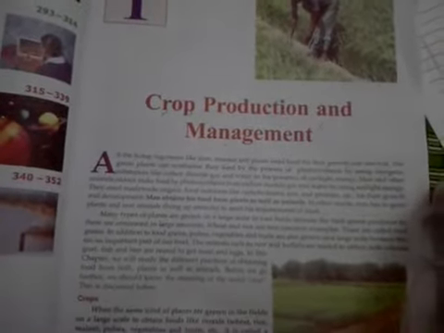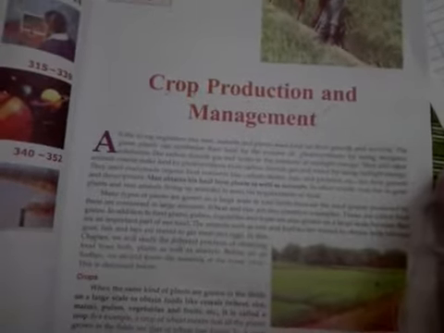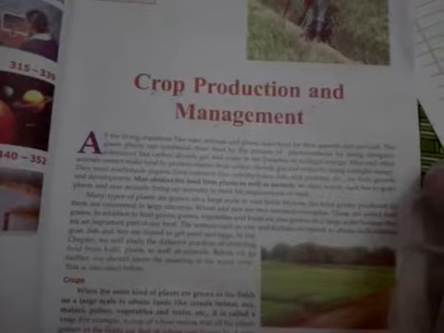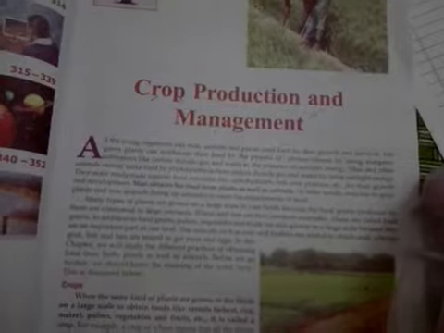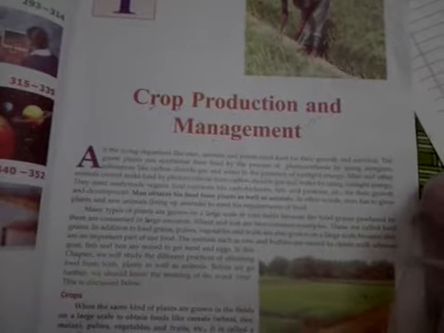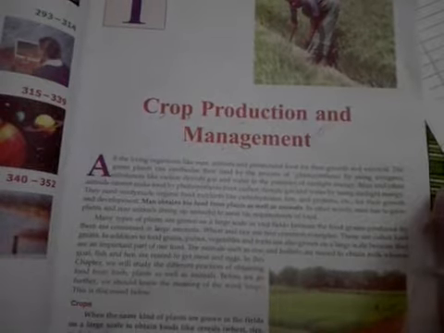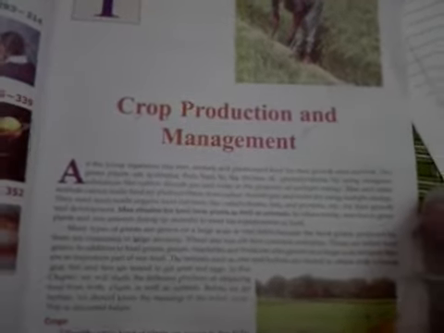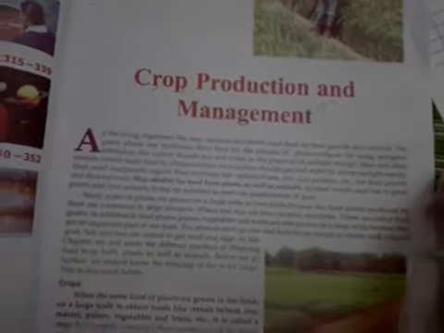Man obtains his food from plants as well as animals. Man and animals obtain their food from plants and animals. Some are herbivores, some eat flesh, some eat only vegetables, green plants. In other words, we can say man has to grow plants and rear animals to meet his requirement of food.